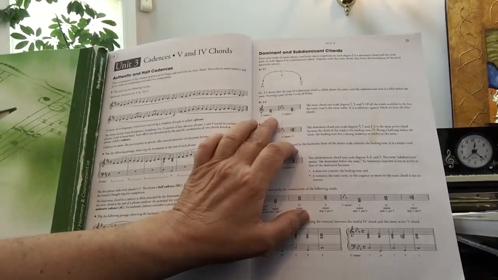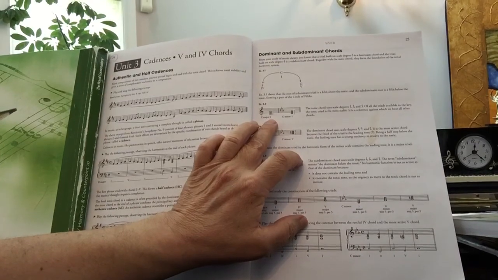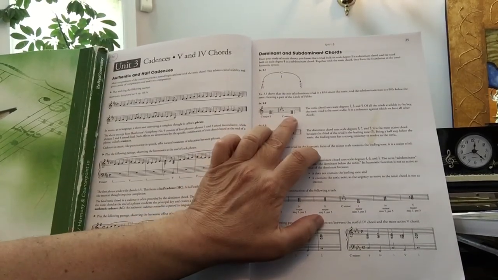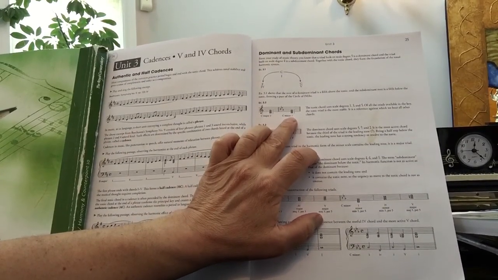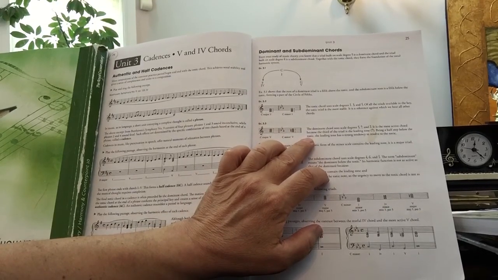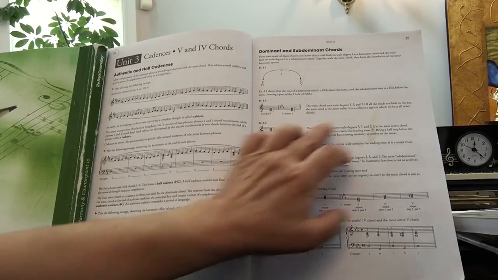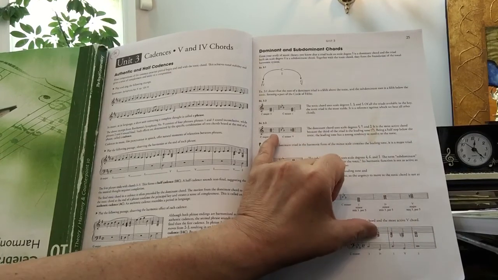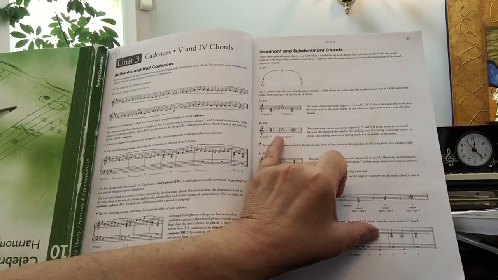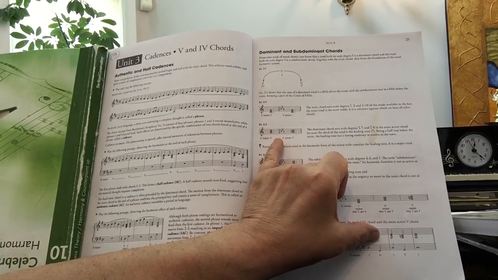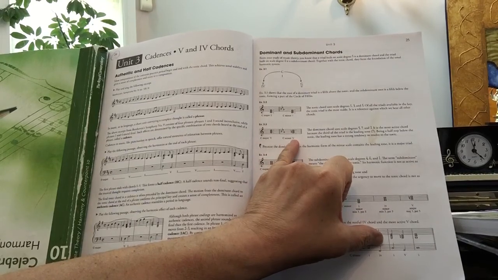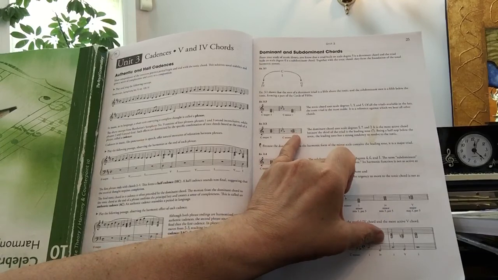In minor, it's the same way. Capital 1, major. Small 1, minor. The dominant chord uses 5, 7, and 2. The dominant note, the leading note, and the second. Same sound for the 5 in C minor. Why? Oh, because of the raised 7.